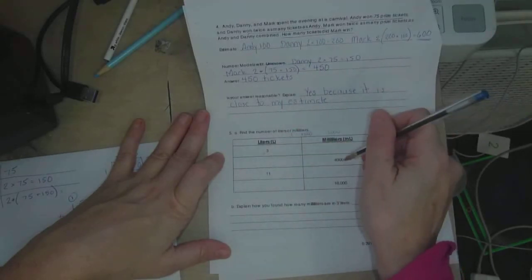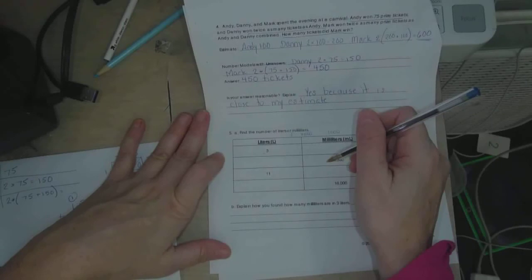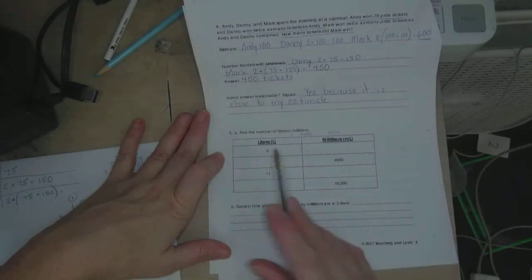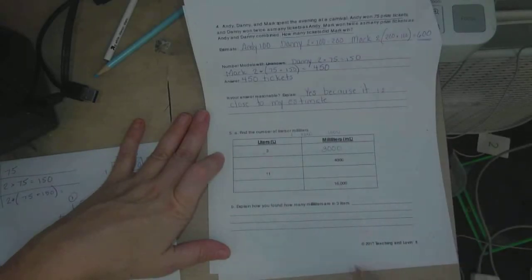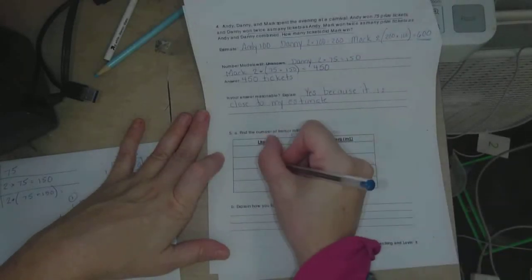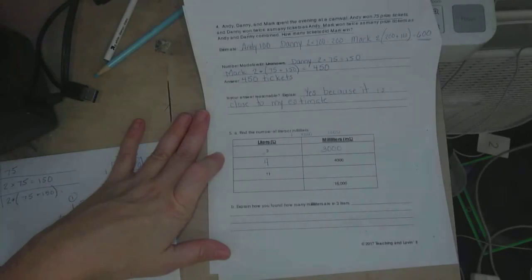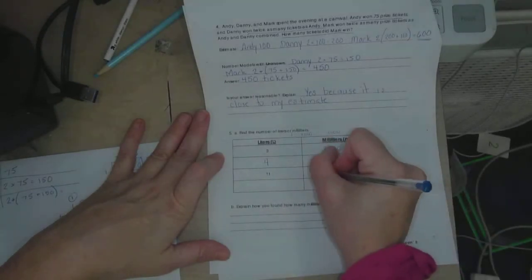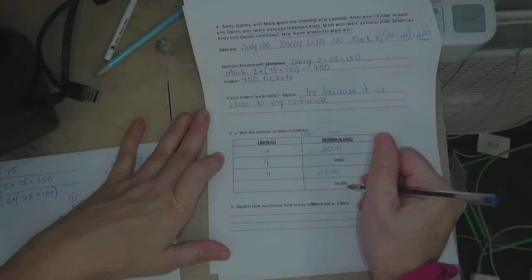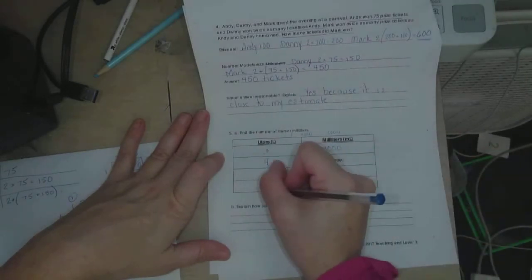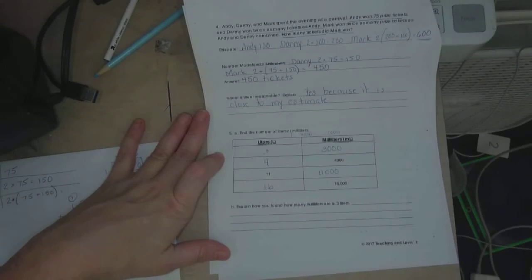Or we're moving our decimal 3 places to the left. So 3 liters would be 3,000 milliliters. 4,000 milliliters is 4 liters. 11 liters is 11,000 milliliters. 16,000 milliliters is 16 liters.